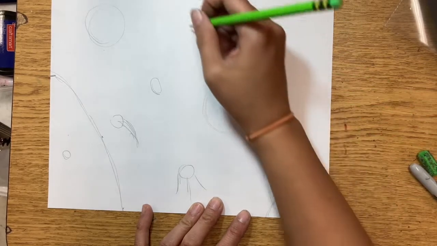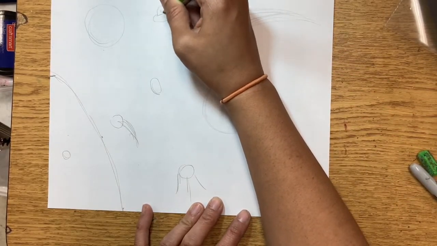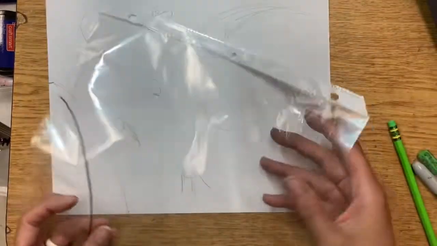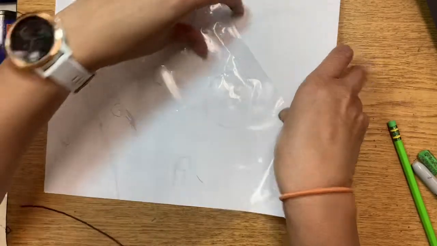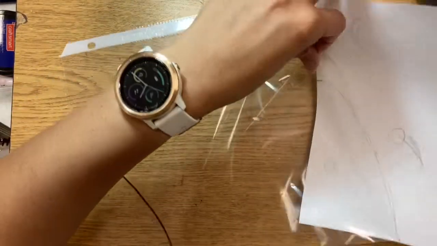All right, now that I have all my celestial bodies, 2 to 3 of them, my meteoroid, meteorite, my partial Earth, and one fun object at least, I'm going to put it back into the sheet protector. This time I'm going to tape it in because I don't want it to move around.